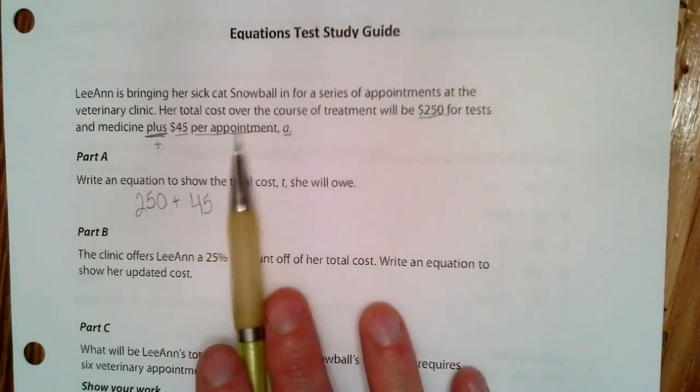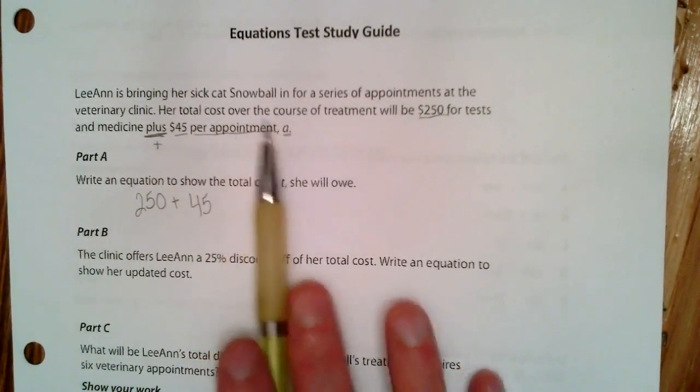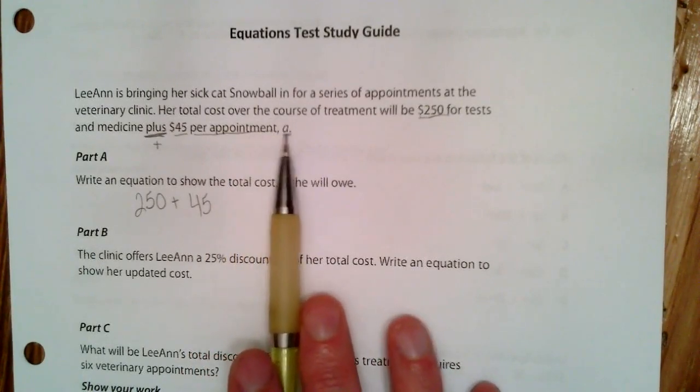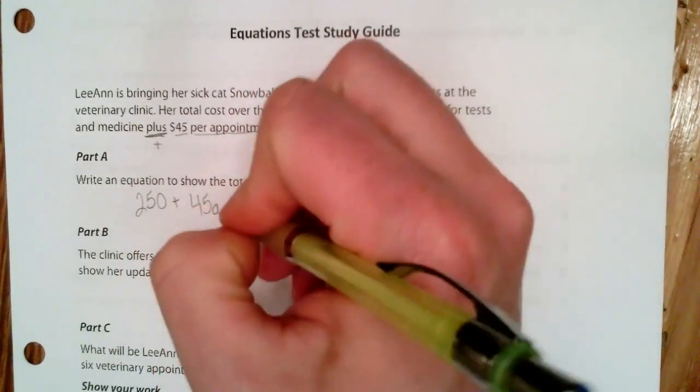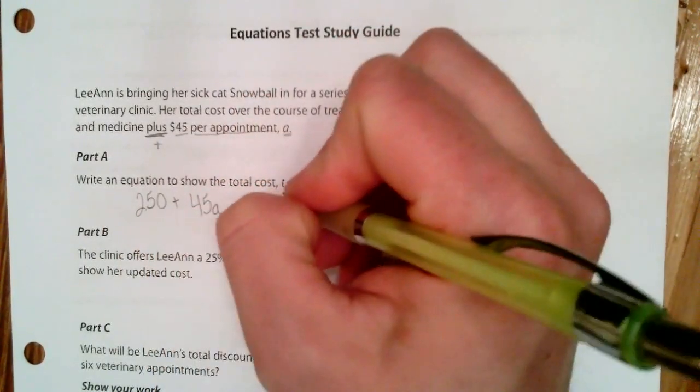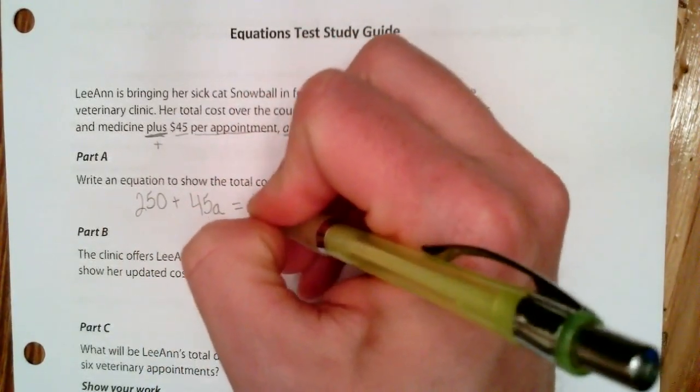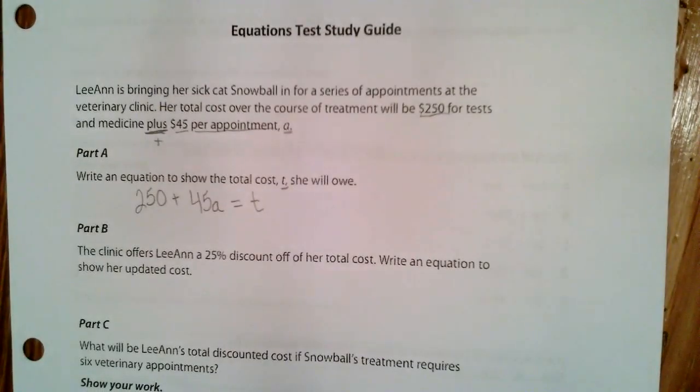Now this means for each appointment, I don't know how many appointments she's going to have, so that's why I've been given the variable A. So I'm going to add A here, and that would equal the total cost, which is represented by our variable T. So this is not an equation that I could solve yet, but it is an equation that would give me the total cost if I knew how many appointments she would have.